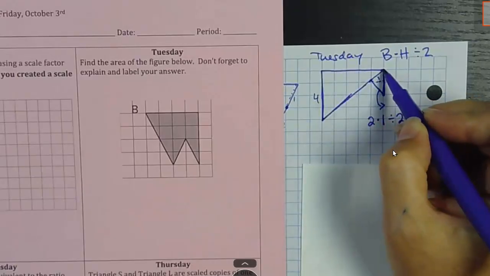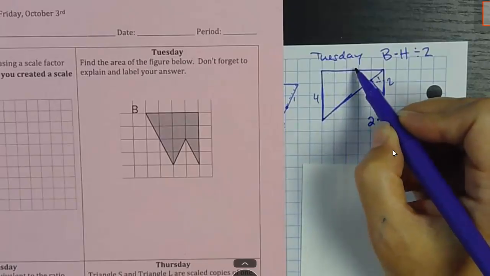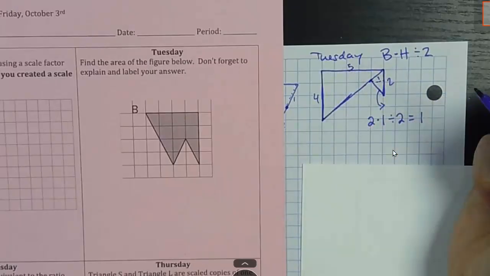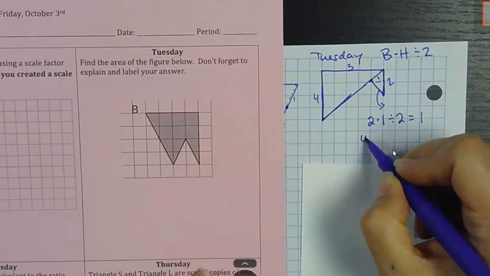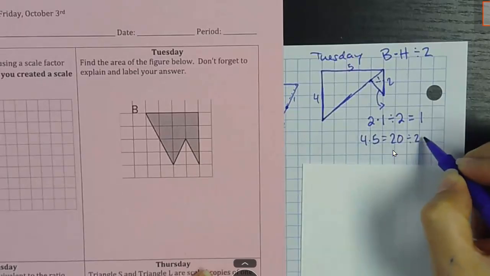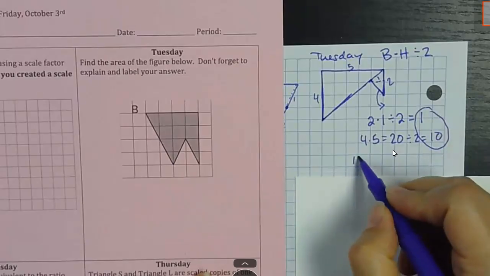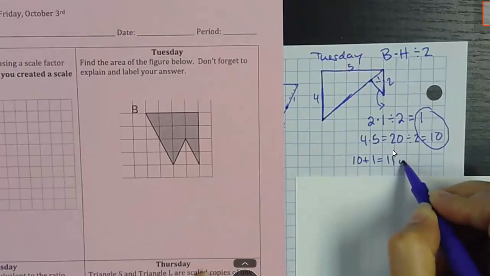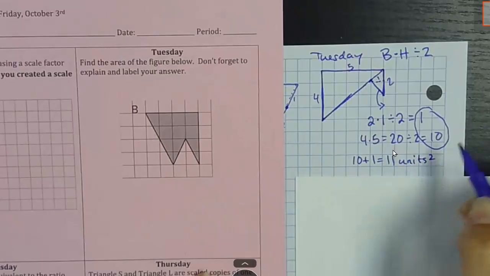Remember, height has to be 90 degrees all the way to that point. So 1, 2, 3, 4, 5. So I have 4 times 5 is equal to 20. Divided by 2 is 10. Then I would need to add these 2 together. 10 plus 1 is 11. So I found the area of each triangle and then combined it.